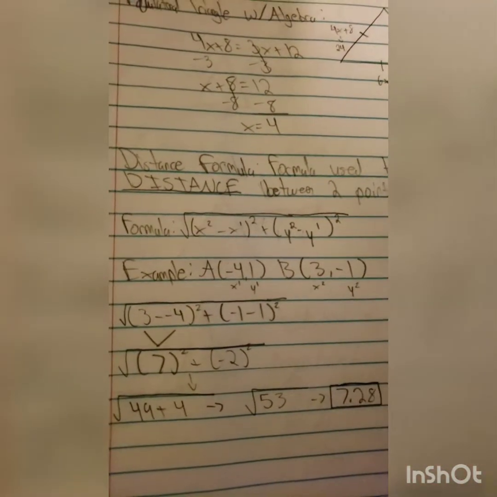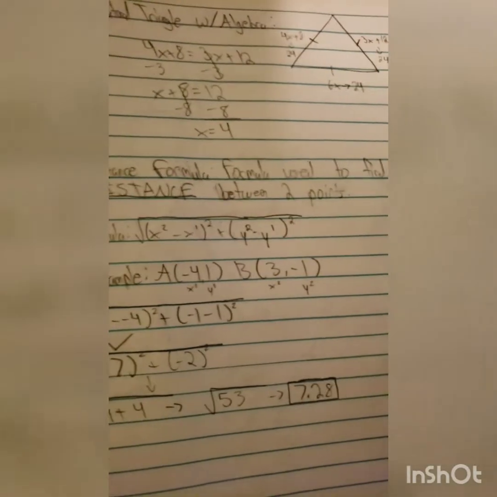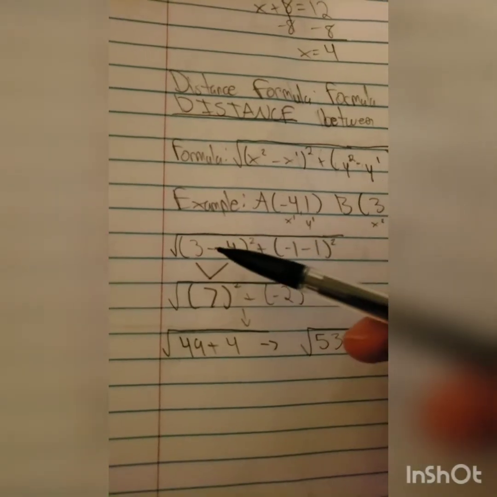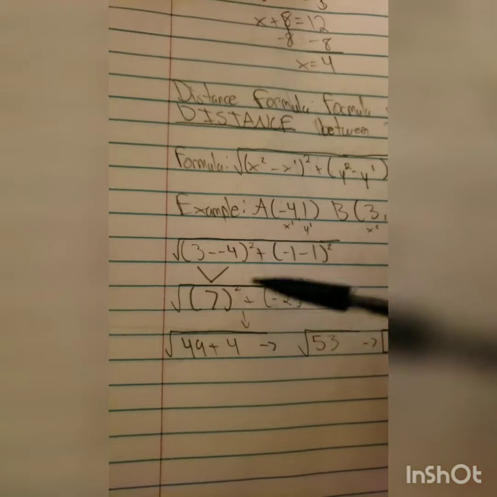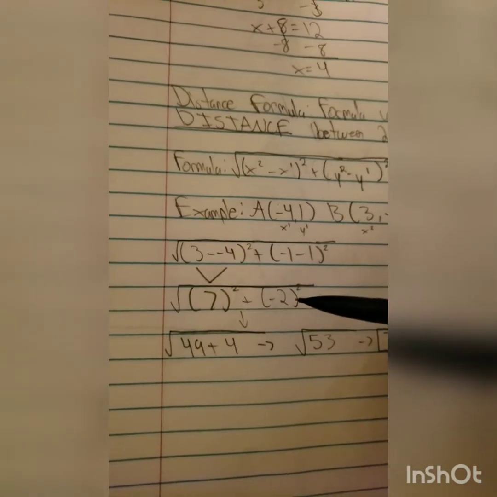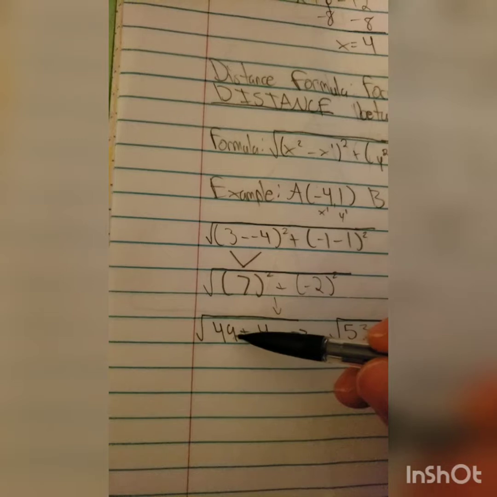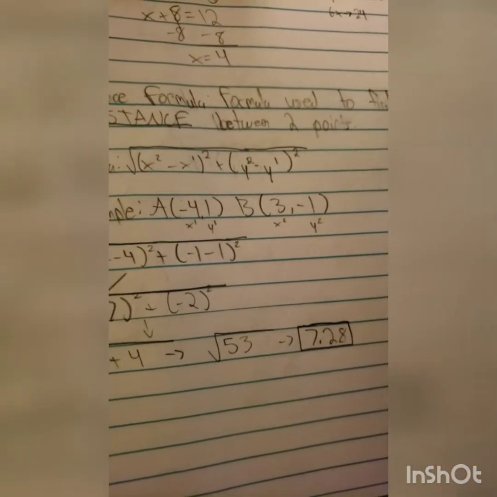So the example: you get point A, -4, 1, point B, 3, -1. You input them. Since it's minus a negative, that means plus. So 3 plus 4, 7. And then -1 minus 1, -2. And then you get 49 and 4. You add them, 53. Square root it, 7.28. And that's your distance between those 2 points.